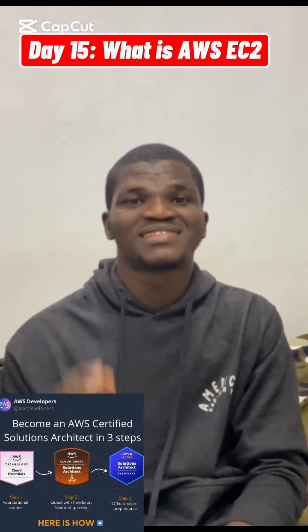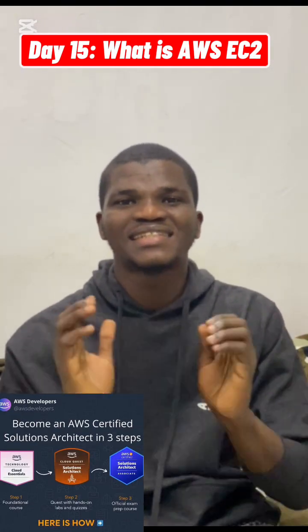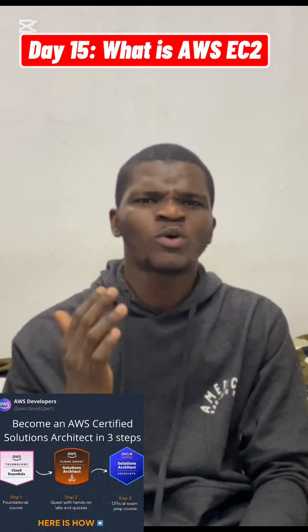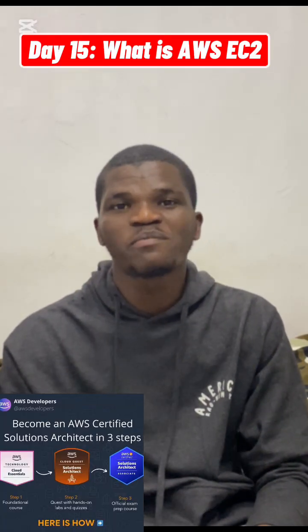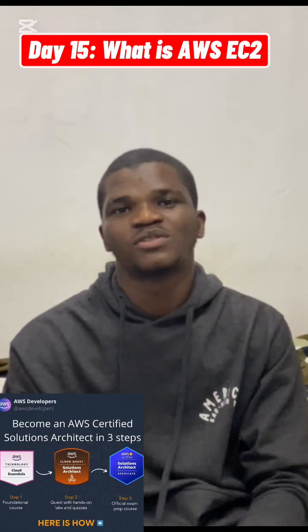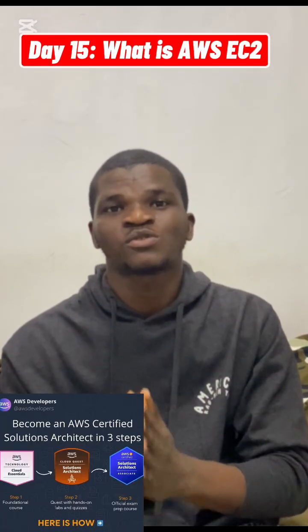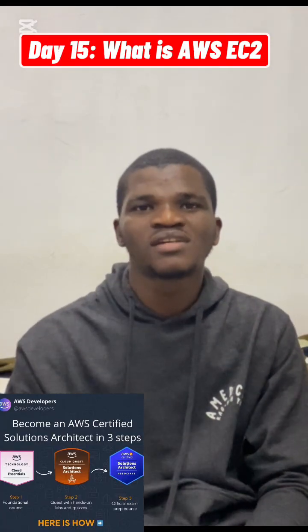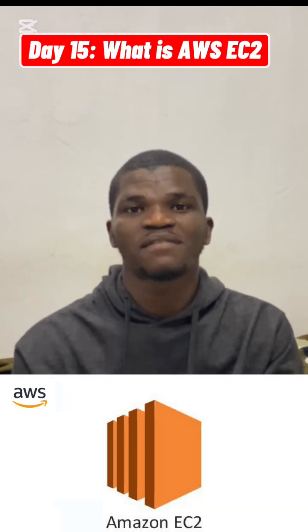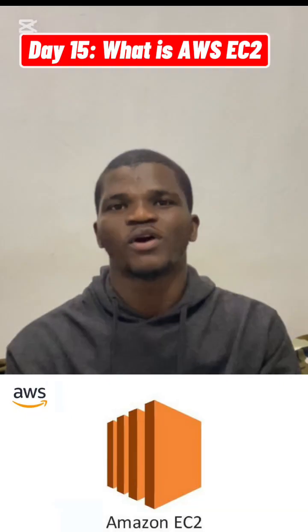IAM section, the next thing we are going to talk about is EC2. Now, what is EC2? EC2 simply means Elastic Compute Cloud. It is infrastructure as a service. It is one of the most popular AWS services after S3 buckets.